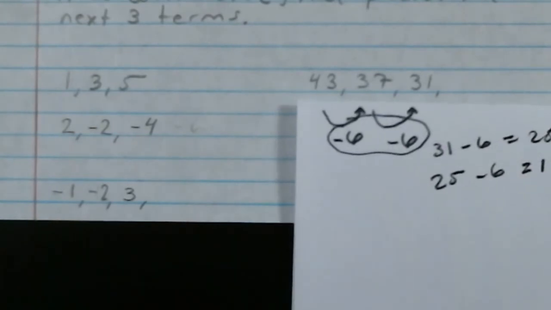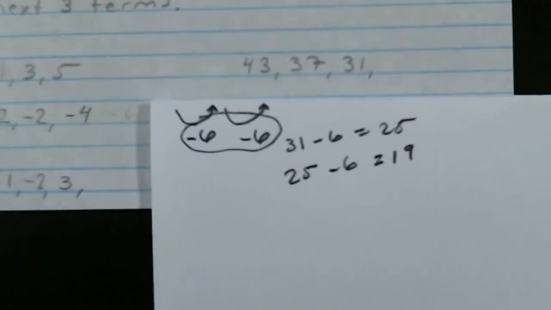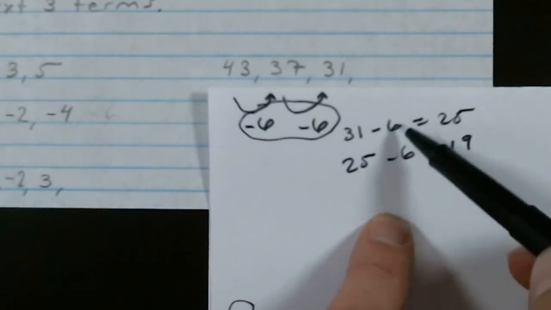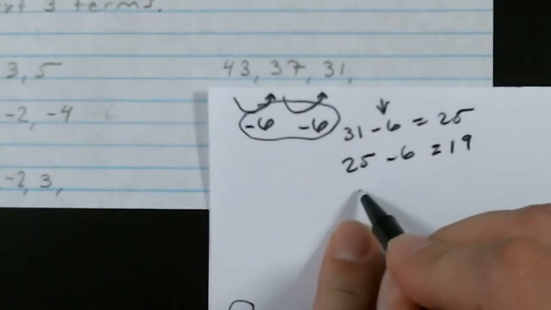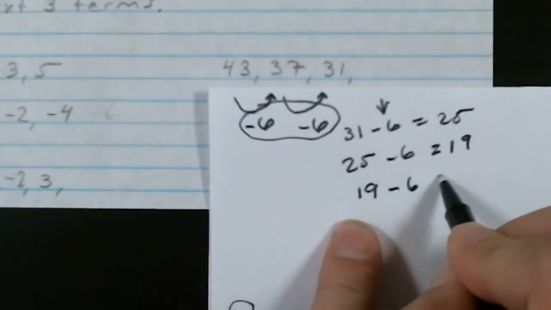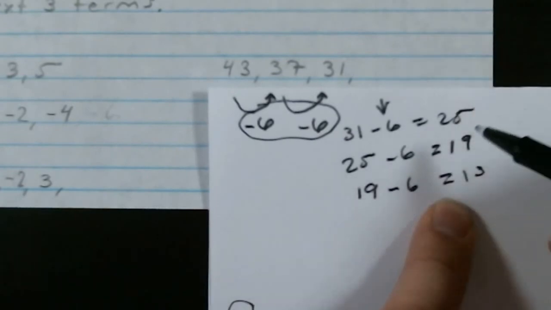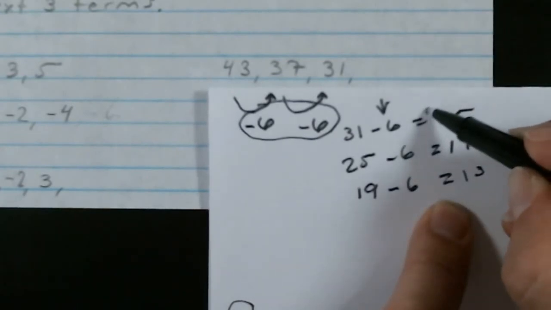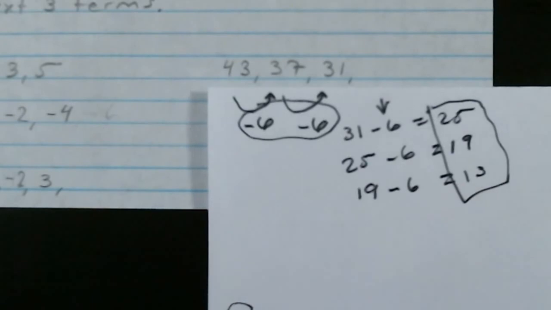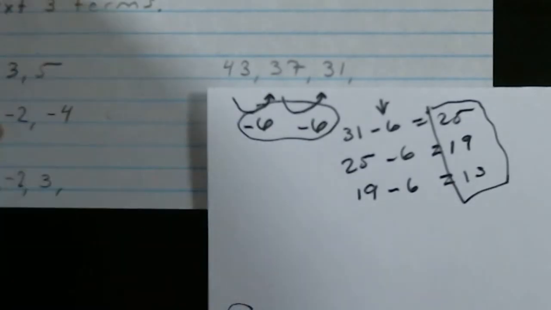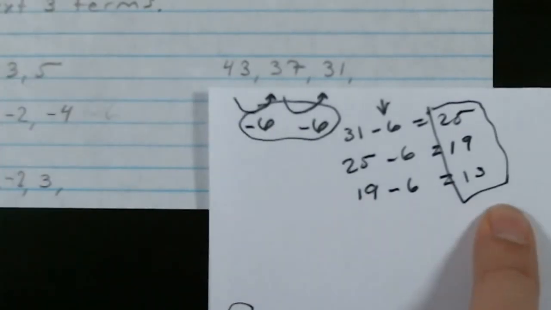If you can't see that, let me move this over. So 19. You see how I'm always subtracting 6 here? And then I'm doing 19 minus 6. Okay, just making sure. Minus 6 is 13. Yep. So these are your answers. And see how I'm always subtracting by 6. All right, so that's your answer to that.